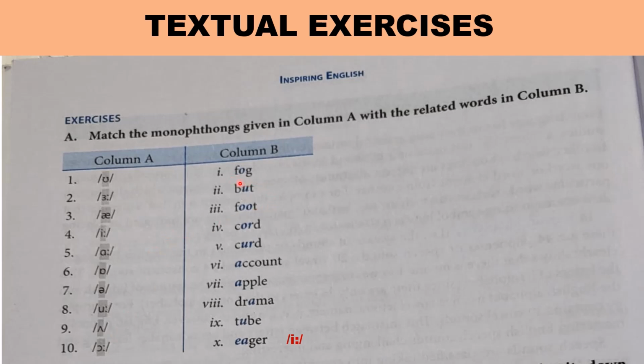The first word is fog. F-O-G, fog. You remember O, the symbol of awe, fog, which is not there in our mother tongue. So what is the symbol here? This is the symbol, students. This is how you have to identify. Second one is but, B-U-T, but, and U is the vowel sound here, monophthong, and you have to identify the sounds here, but, and this is the sound for U here. Third one is foot, F-O-O-T, foot, and this double O is a monophthong there, and your symbol is this, foot.